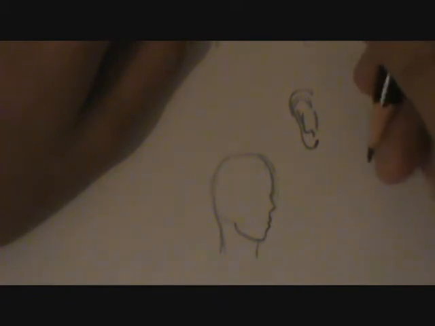But just do something like that, and then add the little thing here, like that. You've got a basic looking ear right there. Just do those things if you want. It really doesn't matter, but something.